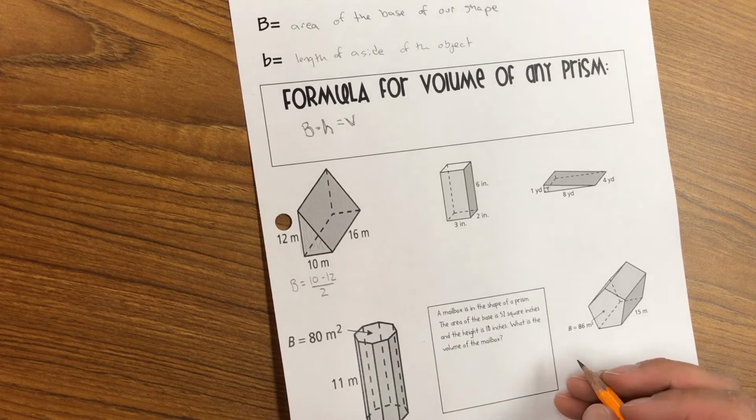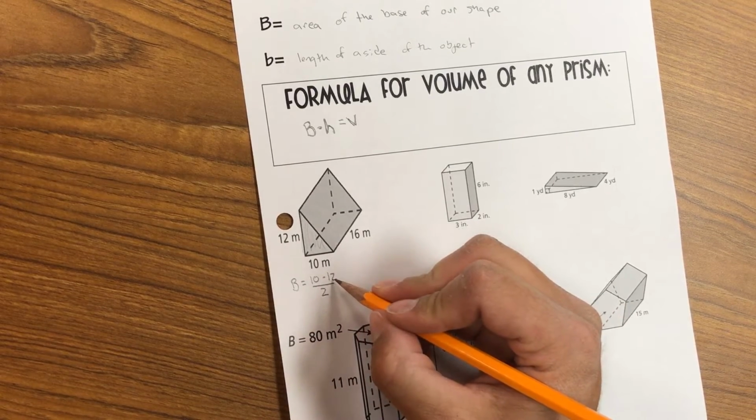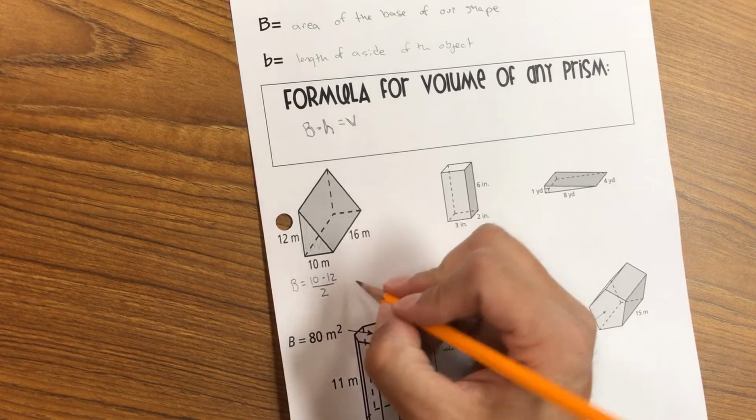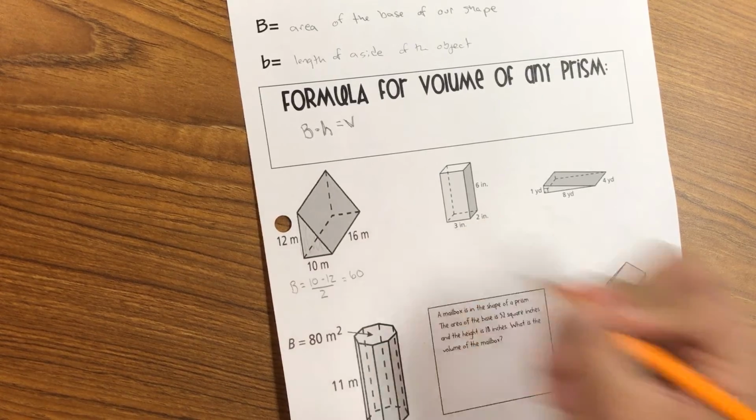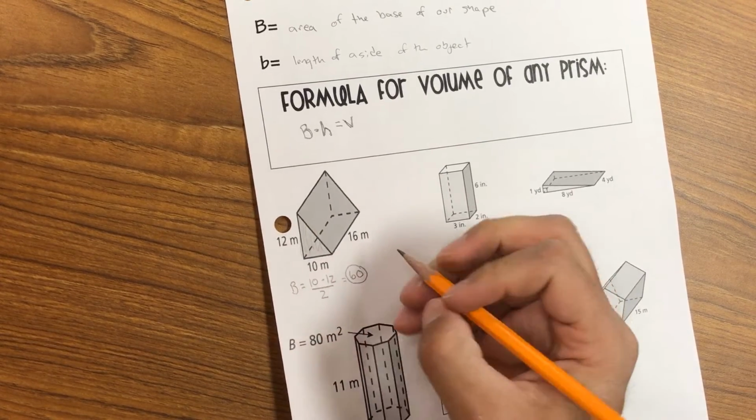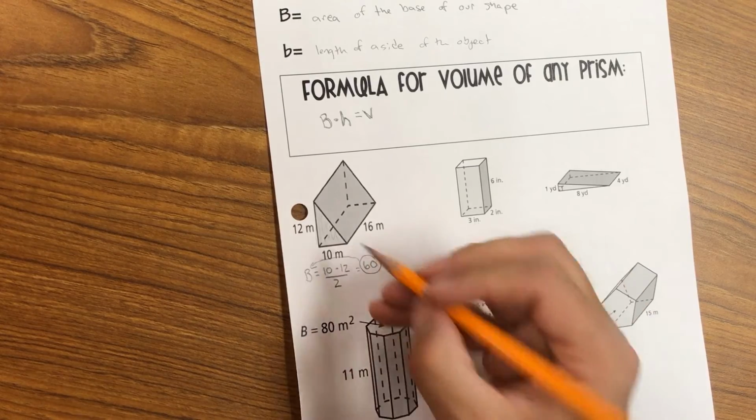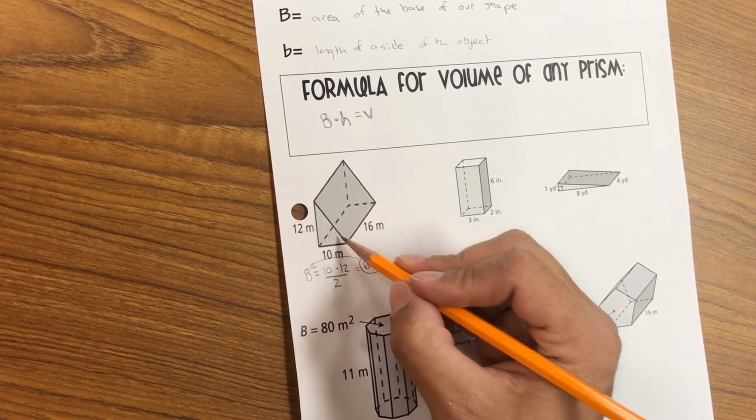That's the area of my base. So 10 times 12 is 120, divided by 2 equals 60. So 60 represents big B. That's the area of this triangle.